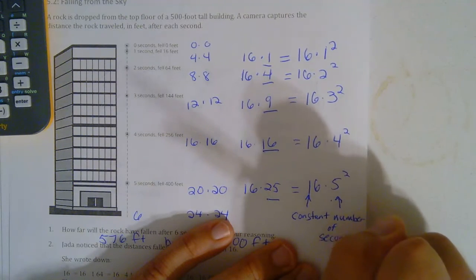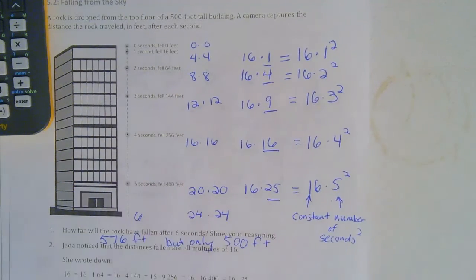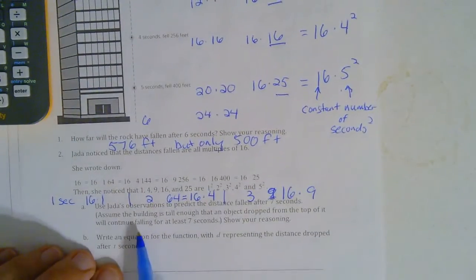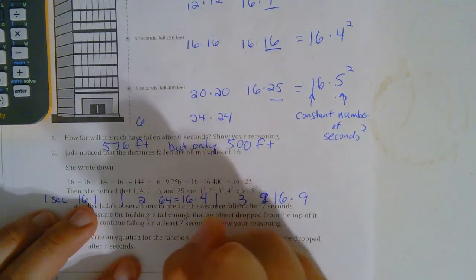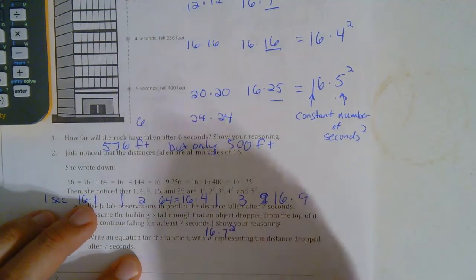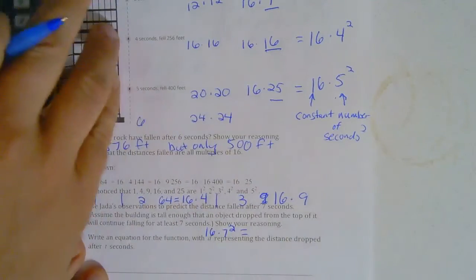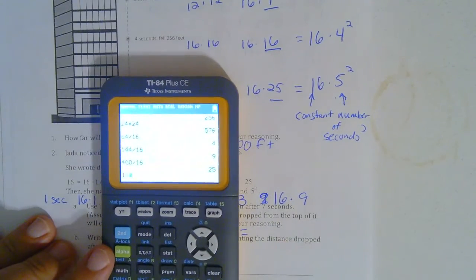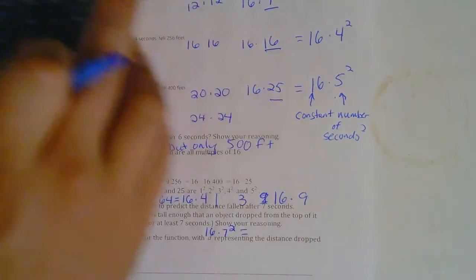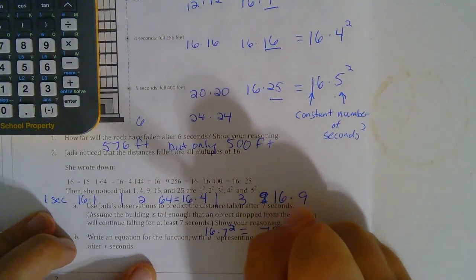So here, in Jada's way, to figure this out after 7 seconds, we would go 16 times 7 seconds to the second power. And then we can just put that in our calculator. 16 times 7 to the second power. And it would be 784 feet.